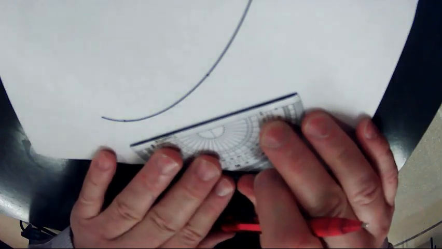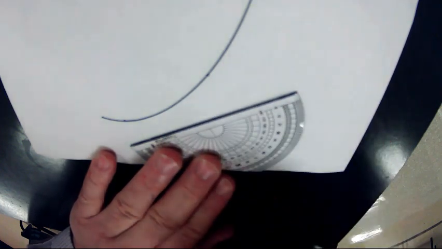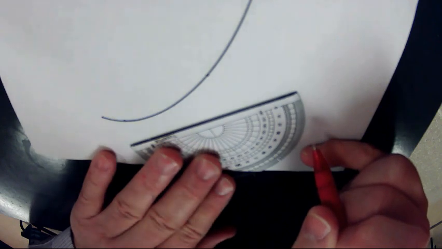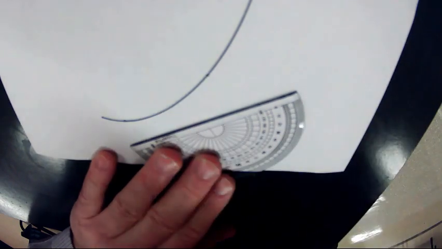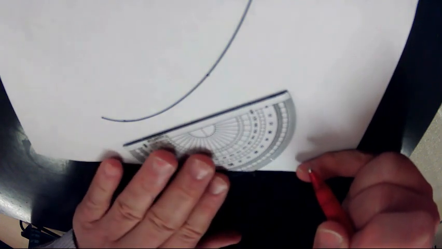So I want to look closely at this curve. You'll see I've got a nice curve drawn here. What we want to do next is draw a tangent line. Now there's 2 ways we can do this. We can draw a tangent line or we can calculate. In this lab, we're actually going to calculate, but I want to explain what a tangent line is.